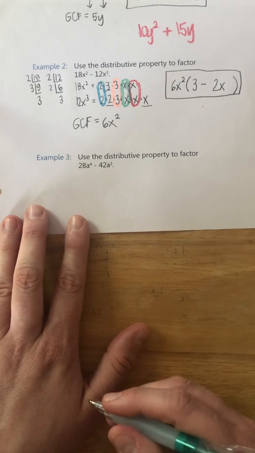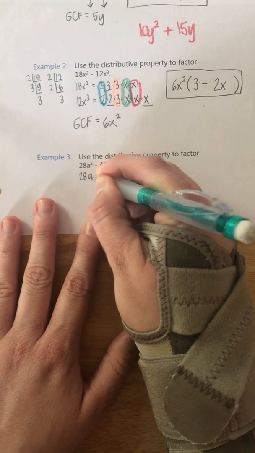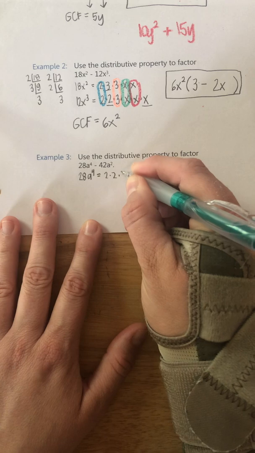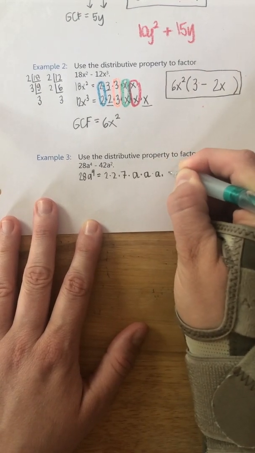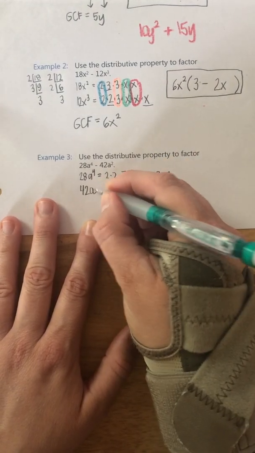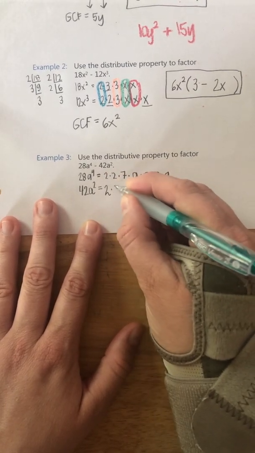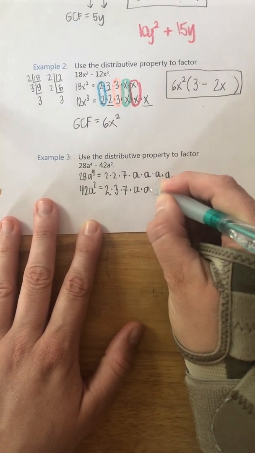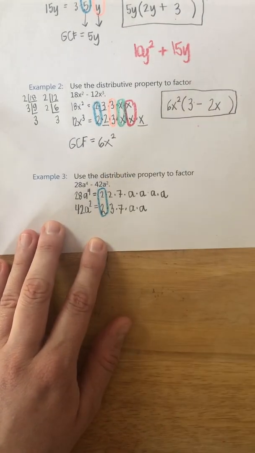All right, so let's do the same thing with 28a to the 4th. Again, if you need to break that down on the side, that's fine. I know that 28 breaks down into 2 times 2 times 7, and then a to the 4th breaks down into 4 a's being multiplied together. Now I'm going to do the same thing with 42a squared. 42 is going to break down into 2 times 3 times 7, and then a squared breaks down into a times a. So let's look and see what they have in common. We have a pair of 2's.